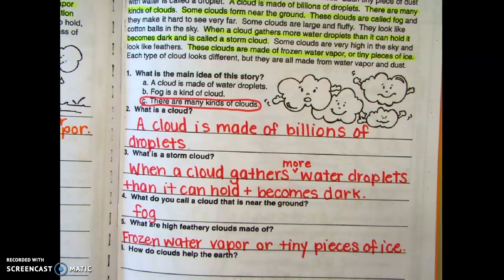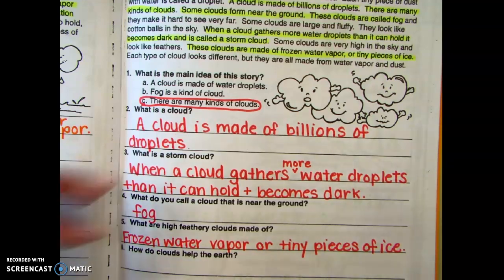And when clouds have precipitation, that water also is helping different trees and plants and the ocean life and lakes and streams. So it can also help with that. So clouds produce precipitation, and it's part of the water cycle.